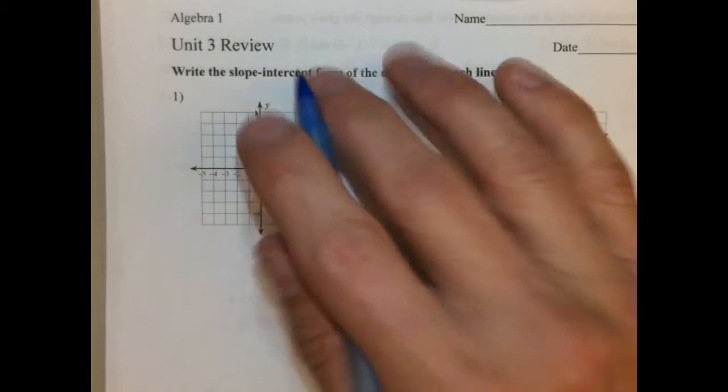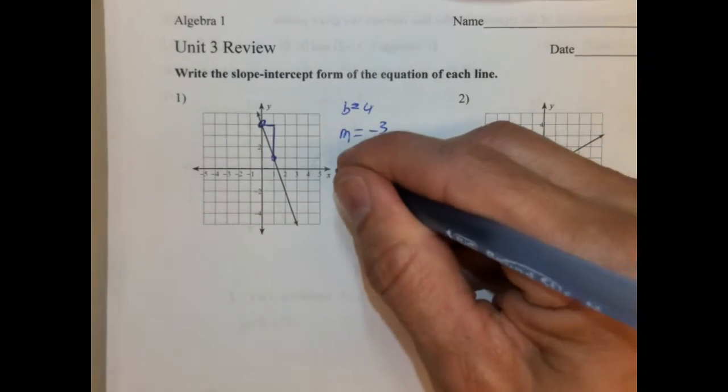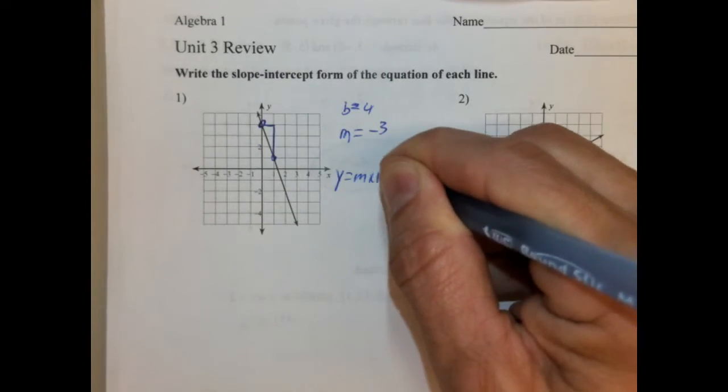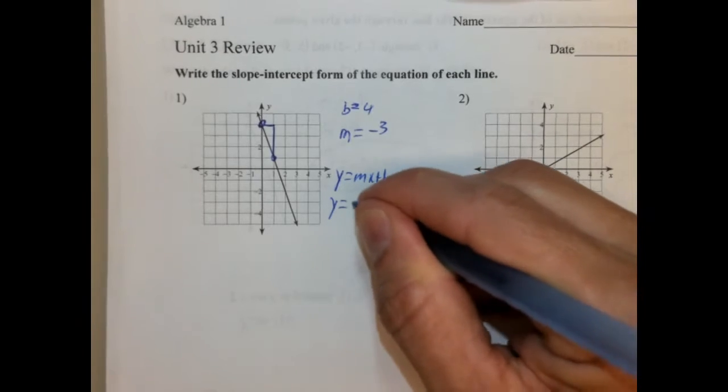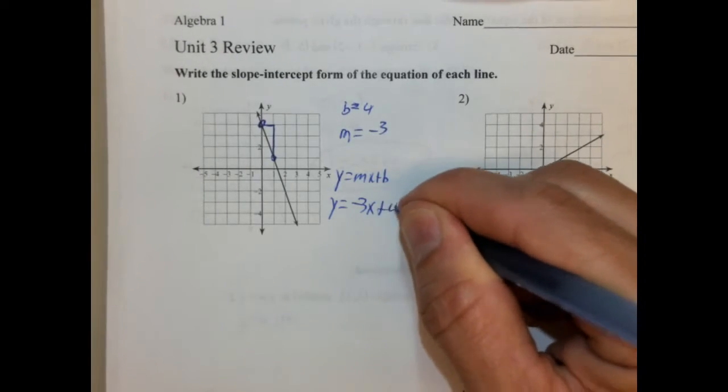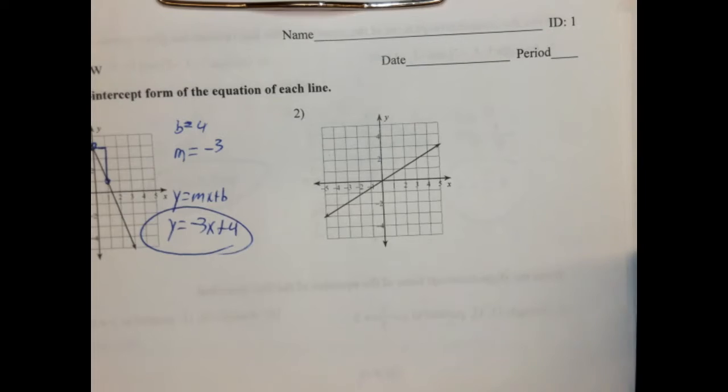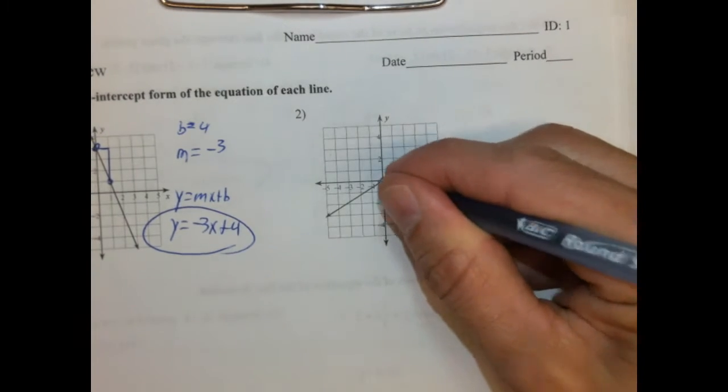Okay, did I get rid of that out of focus? I did, good. So y equals mx plus b. Y is going to equal negative 3x plus 4. There we go. Okay, number 2, same deal here, but b is going to be 0.